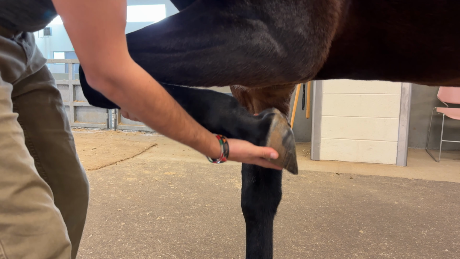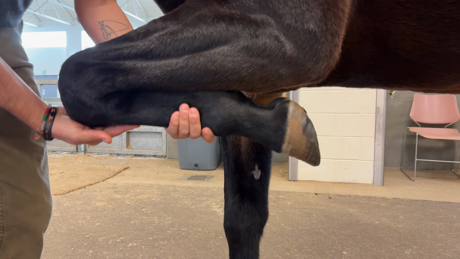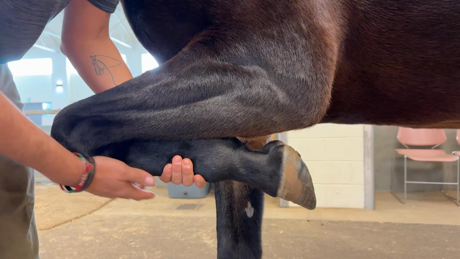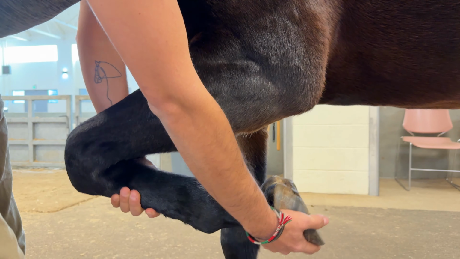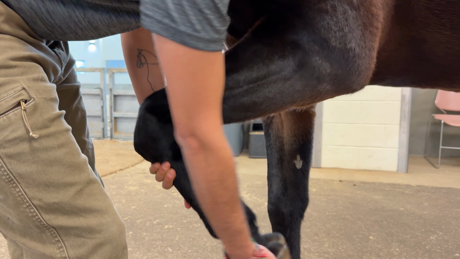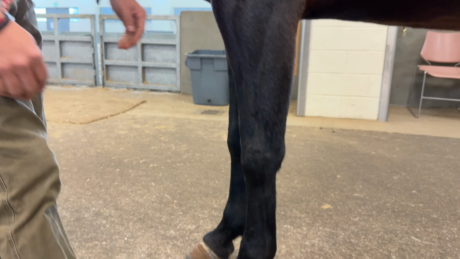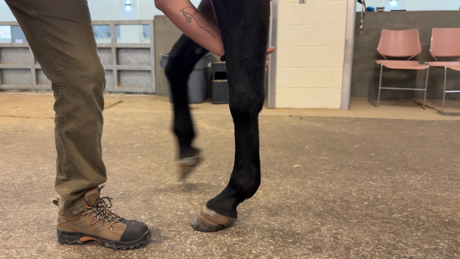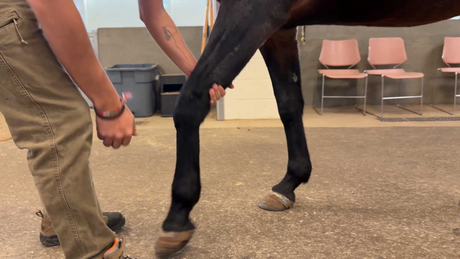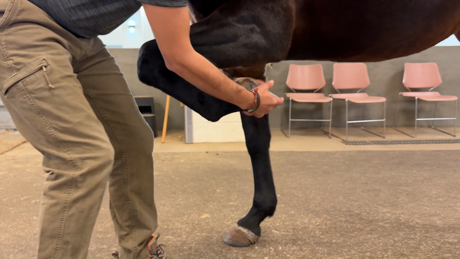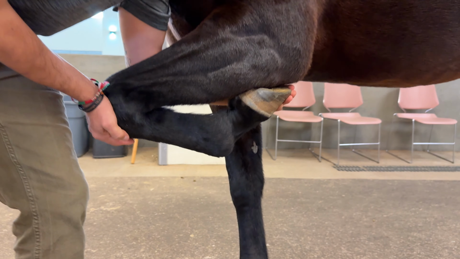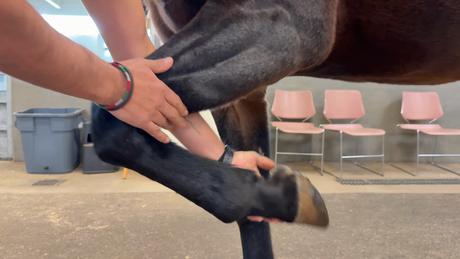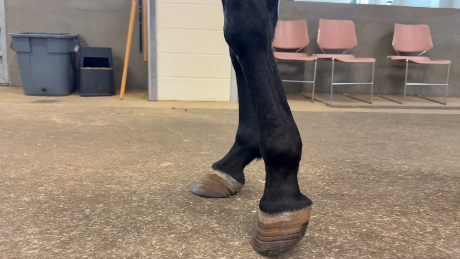limb. Subjectively, for the carpus, horses should be able to flex the joint to have the palmar metacarpus complete contact with the caudal forearm. In extension, the carpus should not extend past 180 degrees. For the metacarpophalangeal joint, normal horses should be able to flex to touch the hoof to the point of the elbow. In extension, the metacarpophalangeal joint should not extend past about 45 degrees.